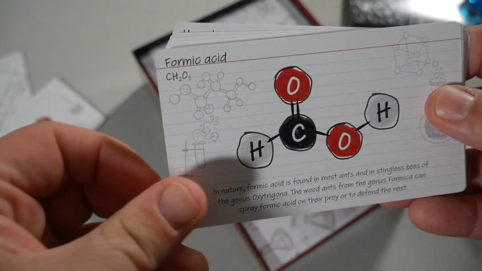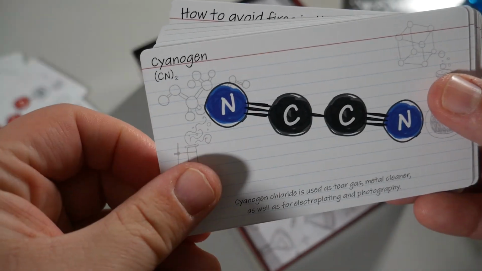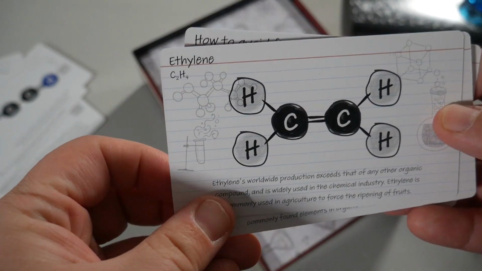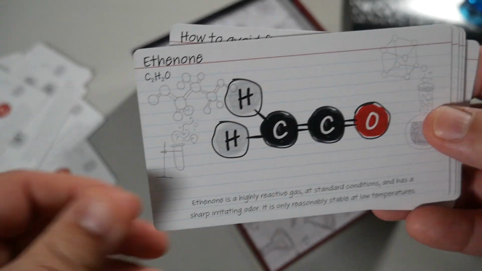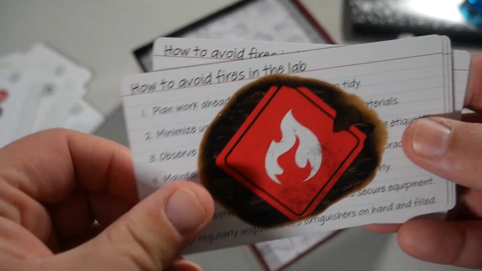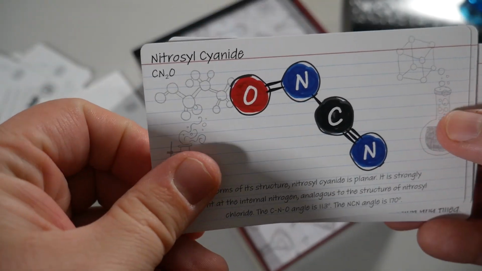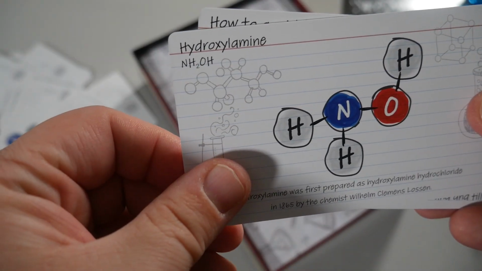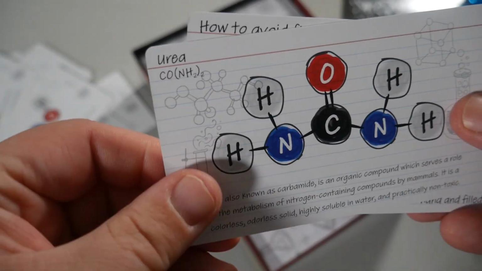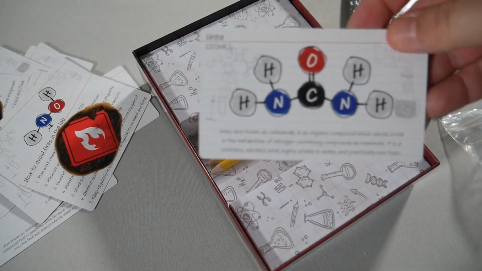Methane, formic acid, trioxidane, cyanogen, I don't know, I'm no scientist, ethylene, isocyanic acid, ethanoium, another lab fire, ammonia, nitrosyl cyanide, cyanamide, hydroxylamine, urea, and then a fire. That is crazy, look at all that stuff on there.